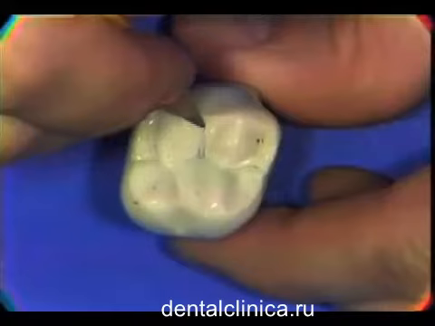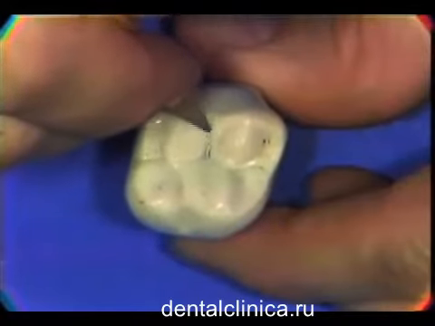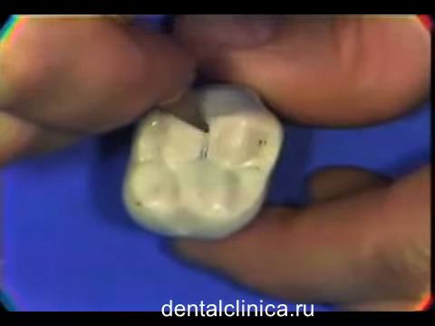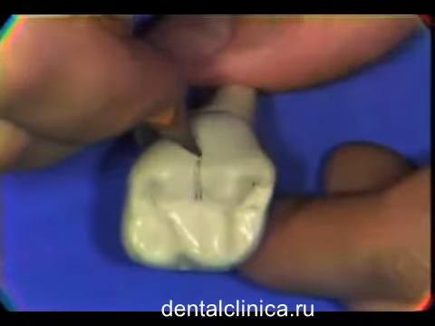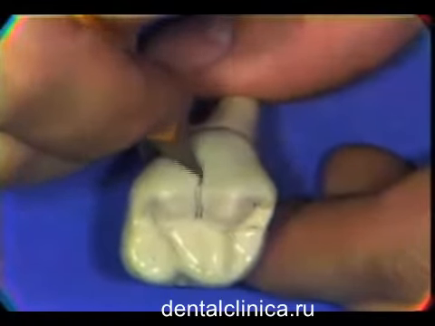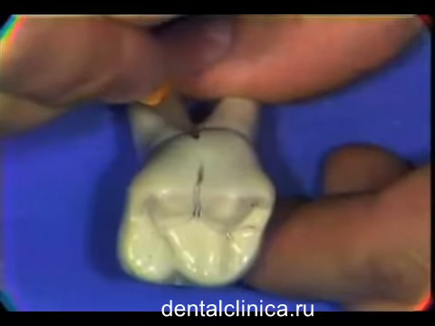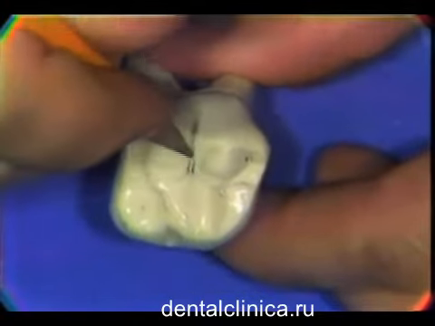We do have a buccal groove. This just has one term. It comes out straight to the buccal and crosses down onto the buccal surface, not crossing the height of contour. But this is all called buccal groove.